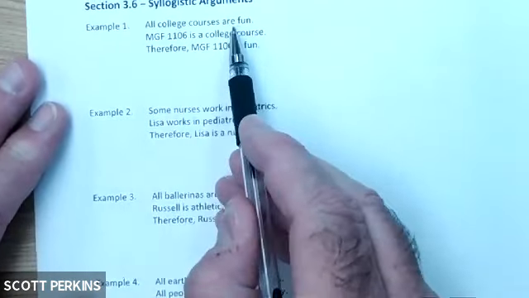So the way you do a syllogistic argument, and I'm just going to be really clear about this, you draw the premises. That is the thing that you have to do. You don't draw the conclusion. What you want to do is see, does the conclusion naturally follow when you draw the premises? Or are there other conclusions that you could come to?